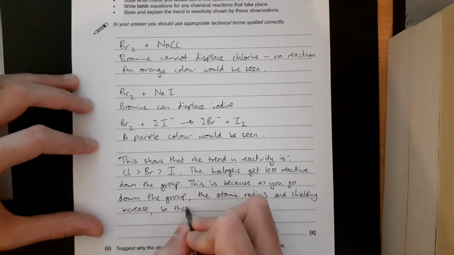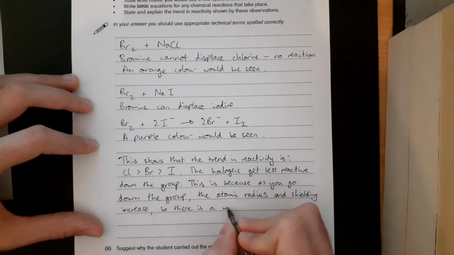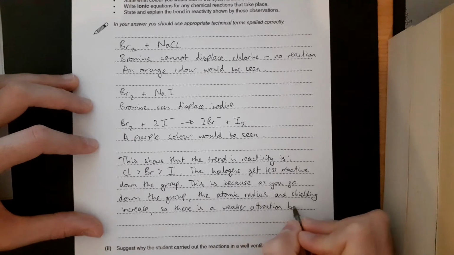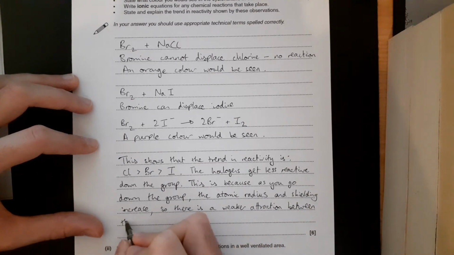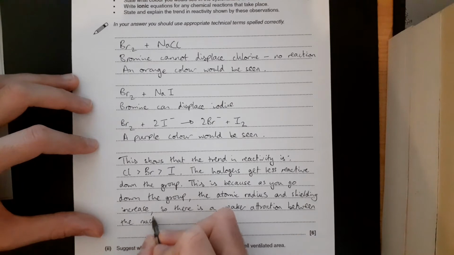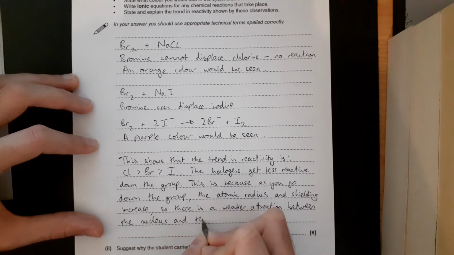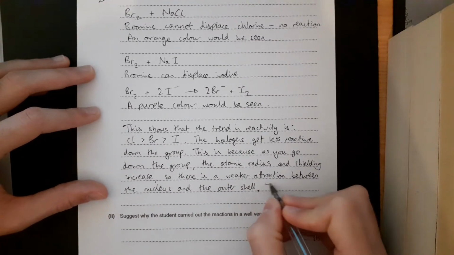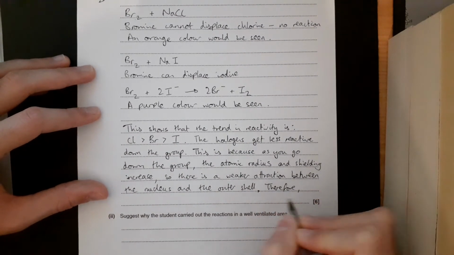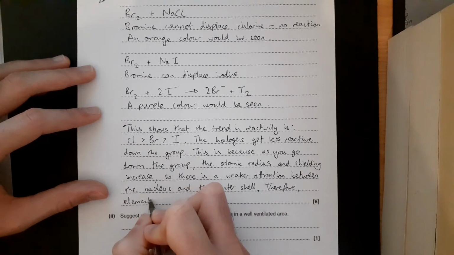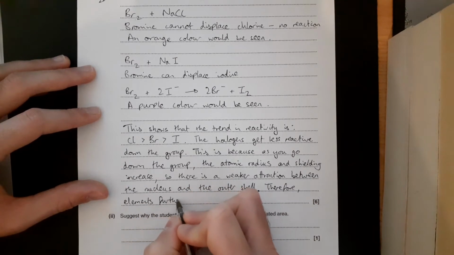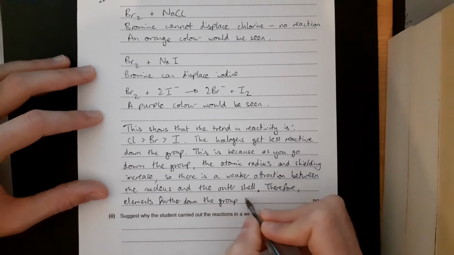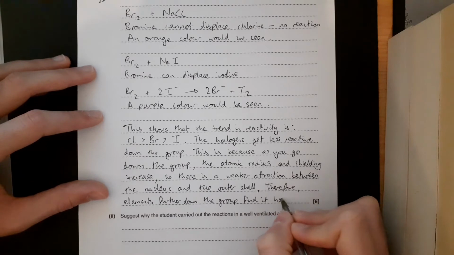So there is a weaker attraction between the nucleus and the outer shell. Therefore, elements further down the group find it harder to gain an electron.